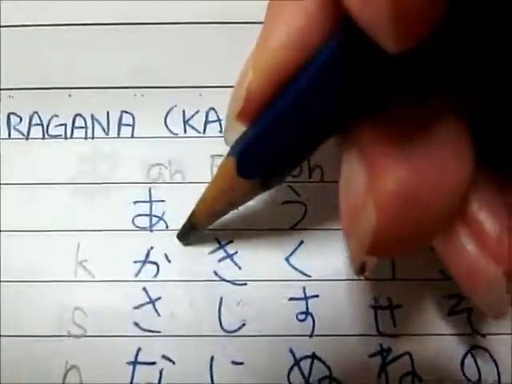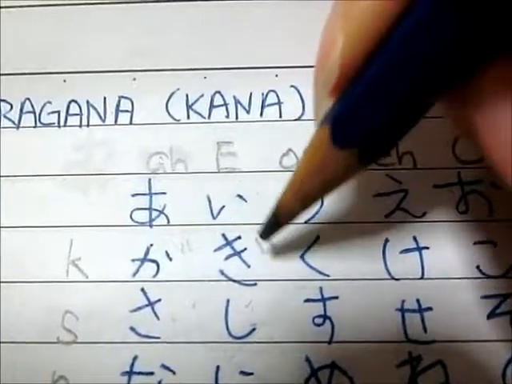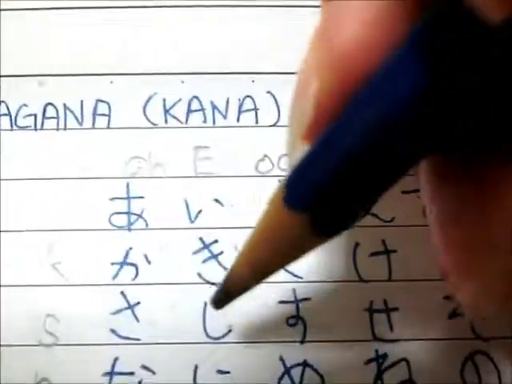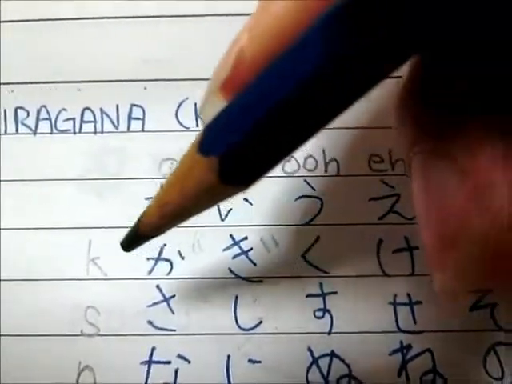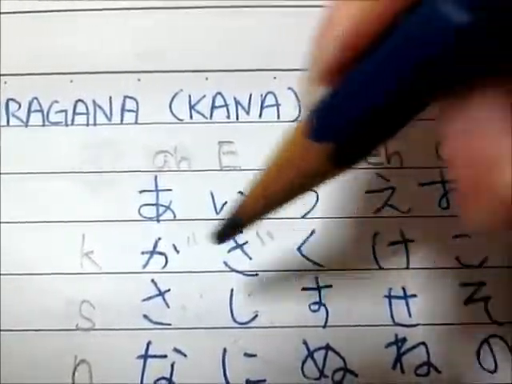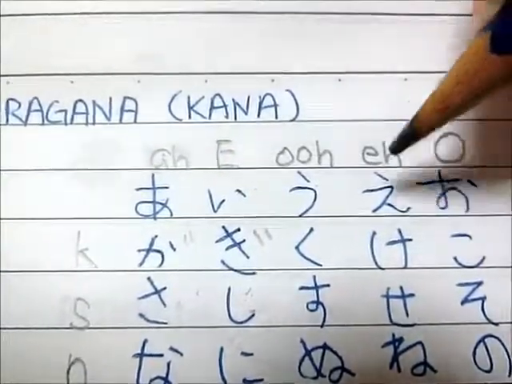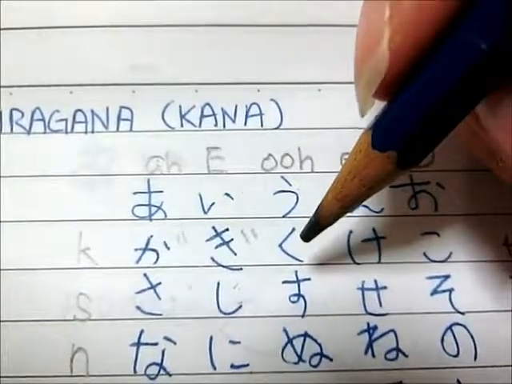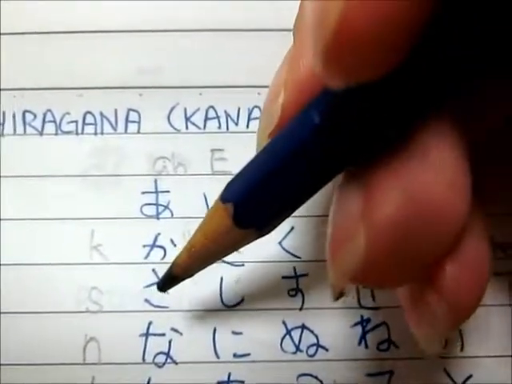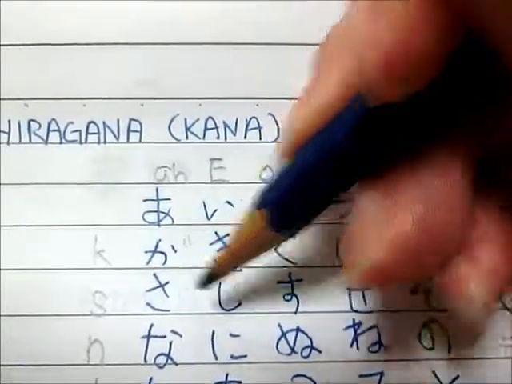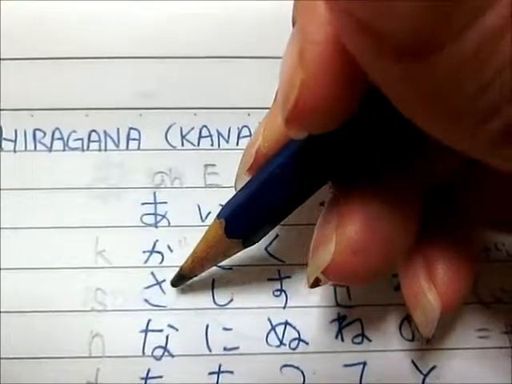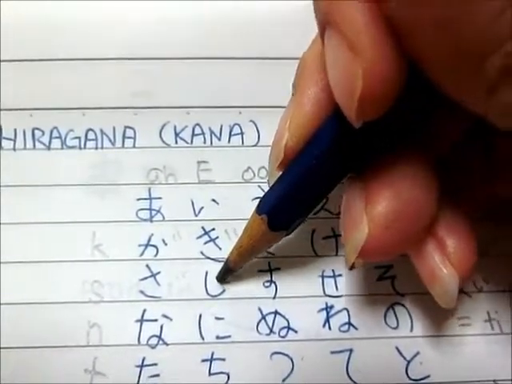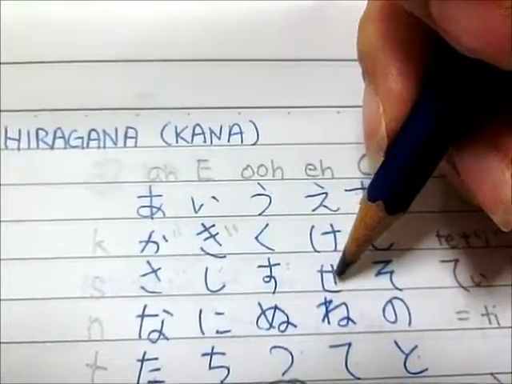In fact, for your hiragana, if you add two dots, instead of Ka, it will be Ga. Instead of Ki, it will be Gi. Instead of Ku, Ke, Ko, it will be Gu, Ge, Go. And for S, if you add double dots, it will be Za, Zi, but not really used. Zu, Ze, Zo. Shi will be Ji instead.